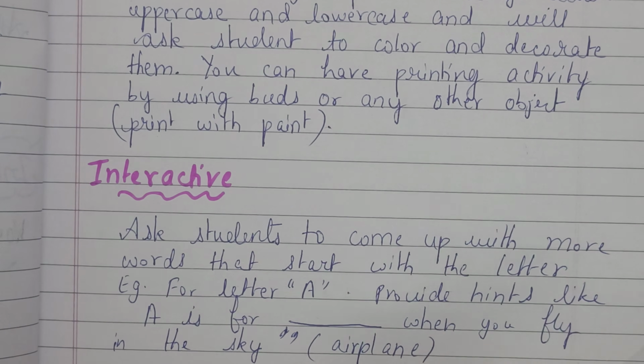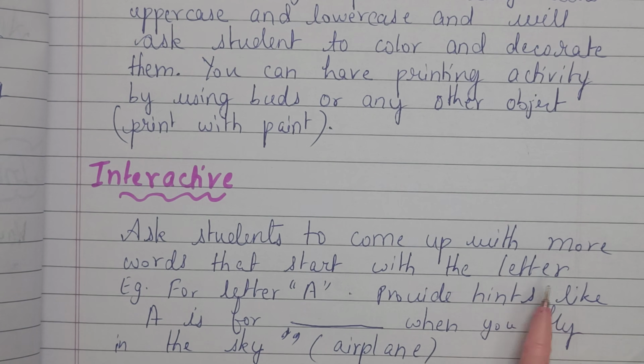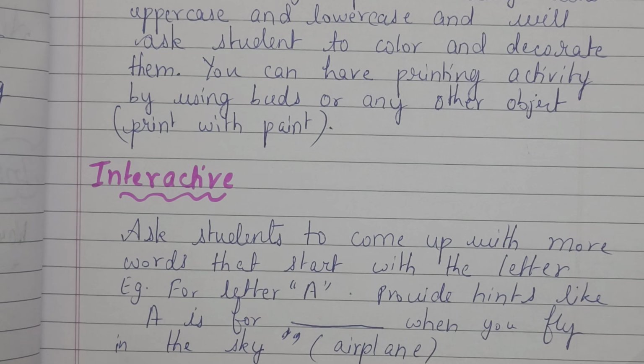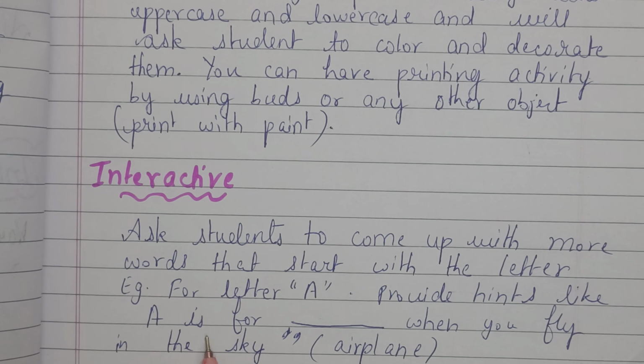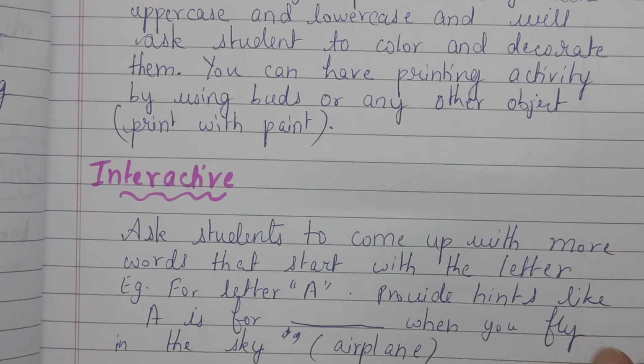For interactive, ask students to come up with more words that start with a letter. Like if you are teaching A, you can provide hints like A is for dash, when you fly in the sky. That means aeroplane. So the student will answer aeroplane. A is for airplane. So airplane is the answer. So you can give any hint.